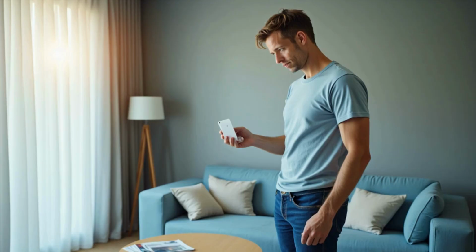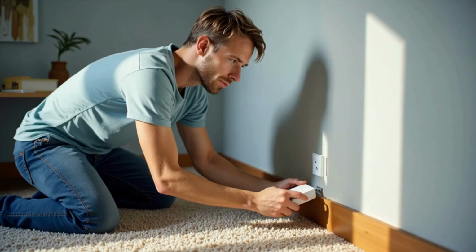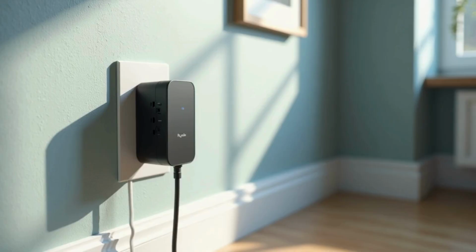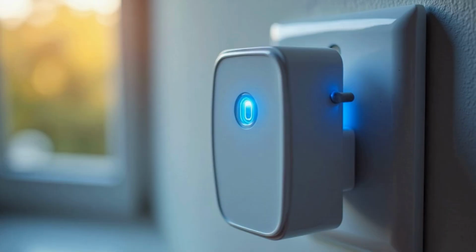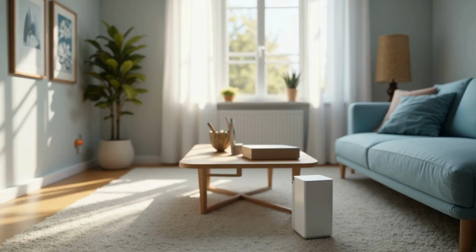First, plug the Rockspace AC1200 Wi-Fi extender device into a power outlet near the router. Power on the device and wait until the power LED turns solid blue. In the initial setup process, place the extender and router in the same room.